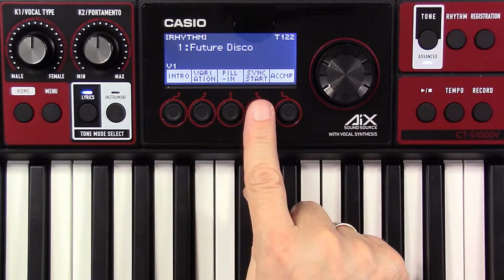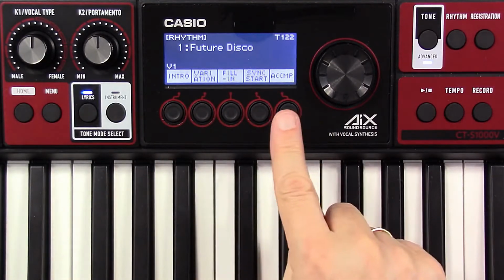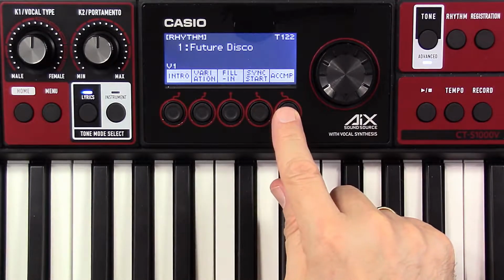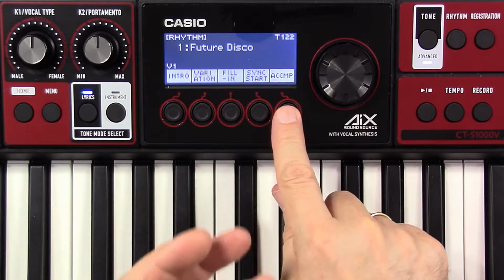And this button says synchronize start because it hadn't started yet. So there's a way you can synchronize it and start only when you press a key, or the rhythm won't get going until you hit something on the keyboard. But once the rhythm's playing, that will turn into ending. And you also have the accompaniment button, which will bring in the accompaniment that's available to this particular rhythm.